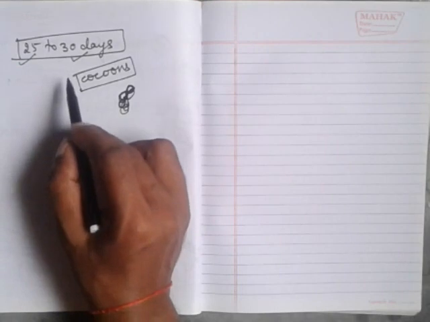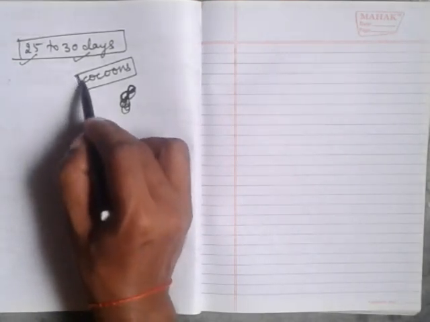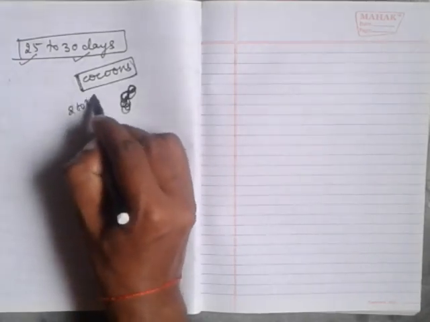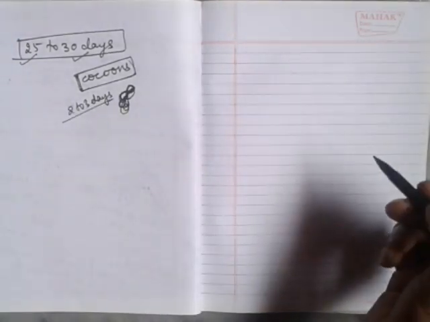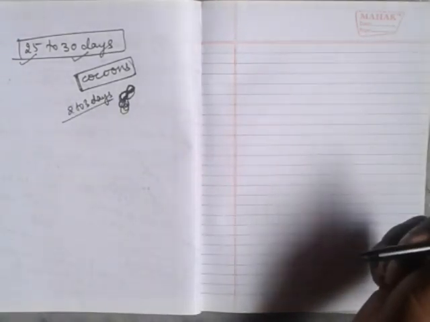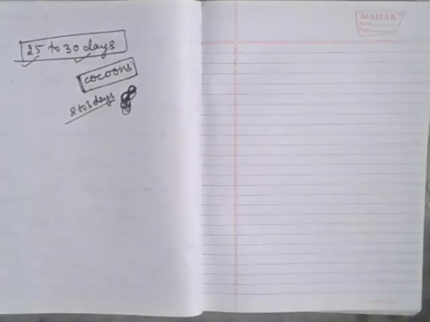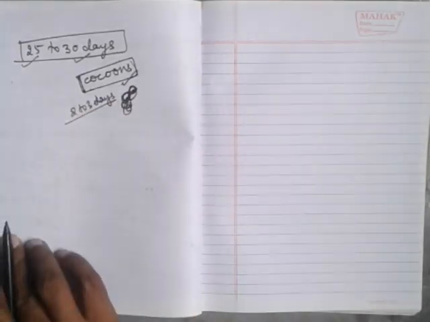Means when the silkworm starts to form the cocoon, after 2 to 3 days it completely forms the cocoon and is encased inside. In this way, rearing of silkworm is performed.